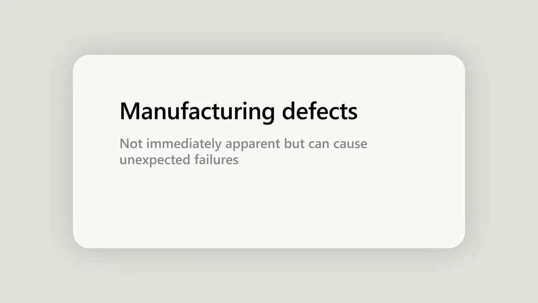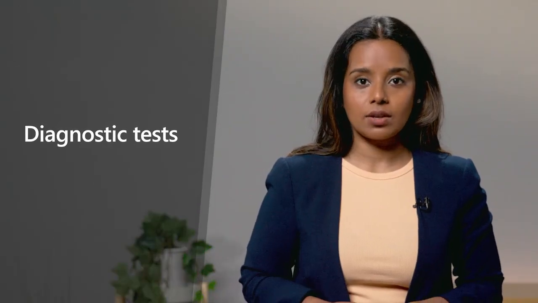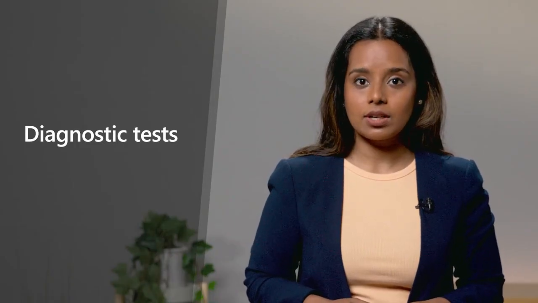Lastly, manufacturing defects can cause hardware issues. Sometimes defects occur during the manufacturing process of components like microprocessors or memory chips. These defects may not be apparent immediately and can cause failures under normal operating conditions. Identifying such defects usually requires diagnostic tests that can detect irregular behavior or premature failure of components.